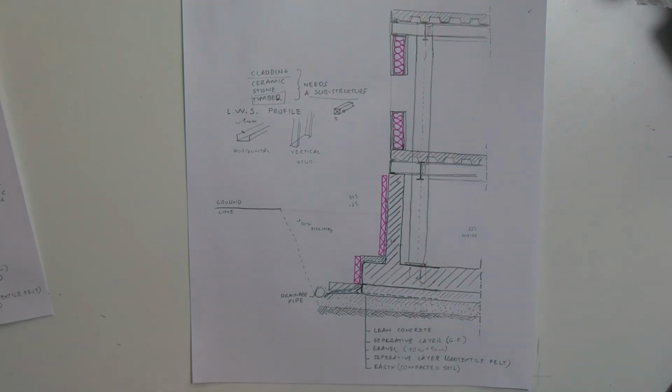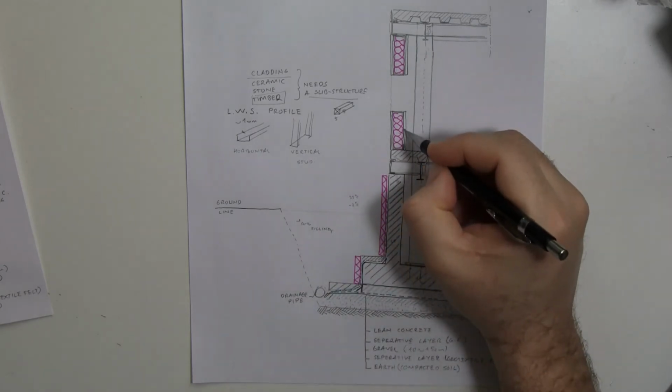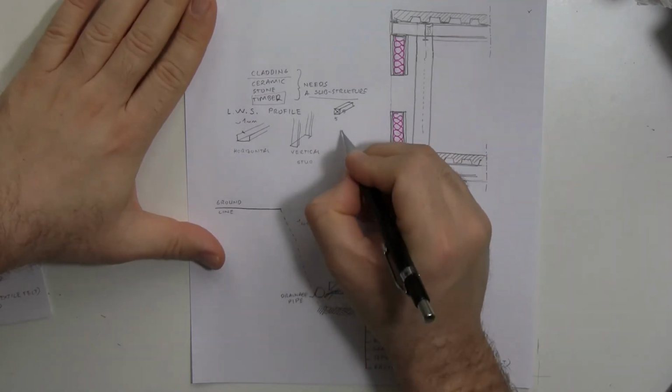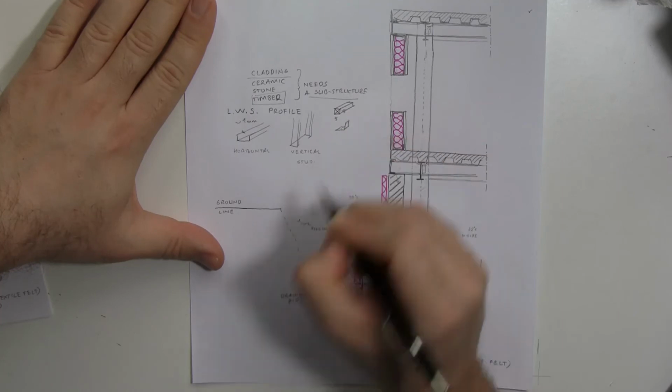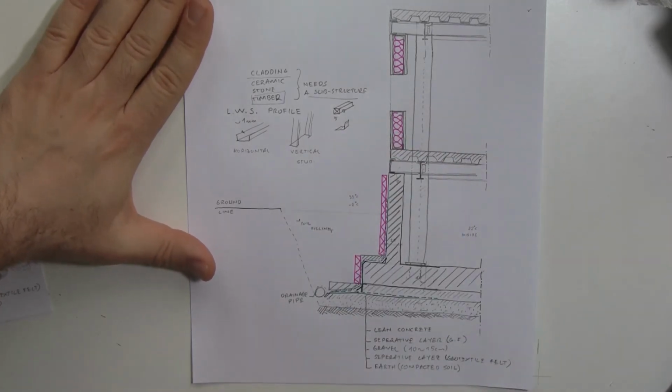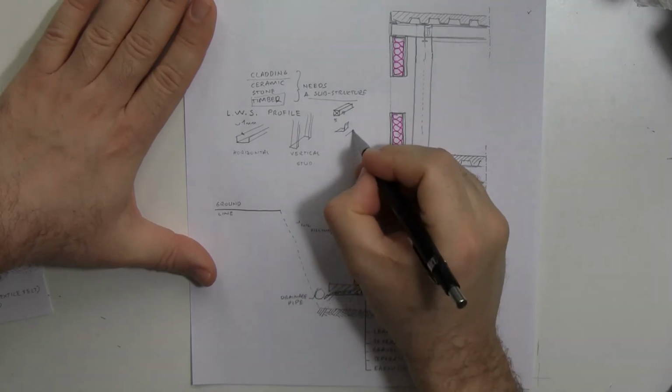Okay, and what will I do? I'm going to mount this 5 by 5 timber batten to my C profiles behind. And how am I going to do that? I'm going to do that by using a steel bracket. A steel bracket is like an L profile, but the width of it is small.